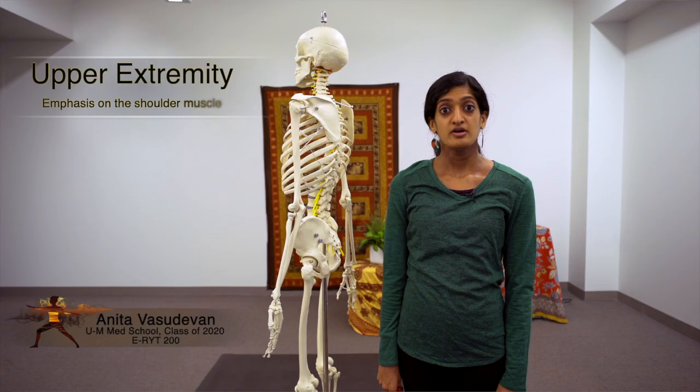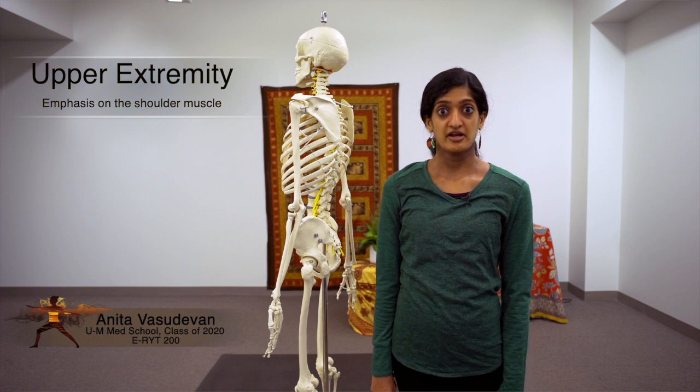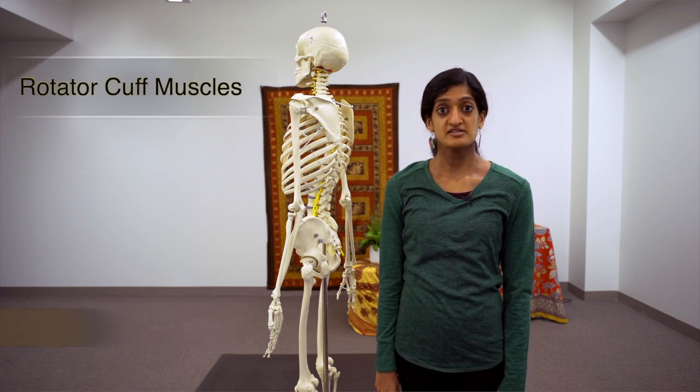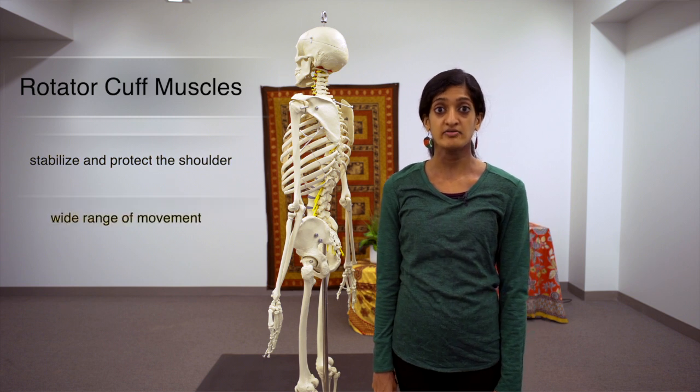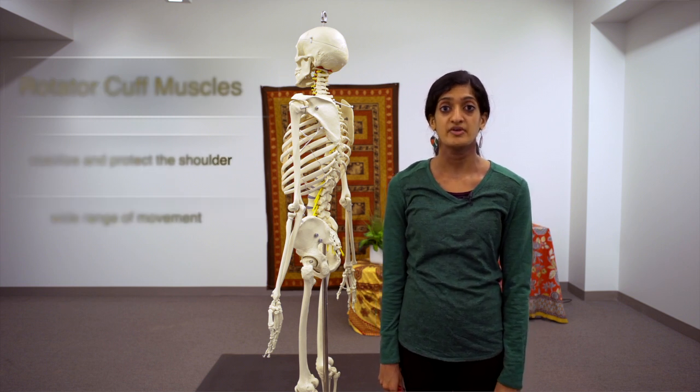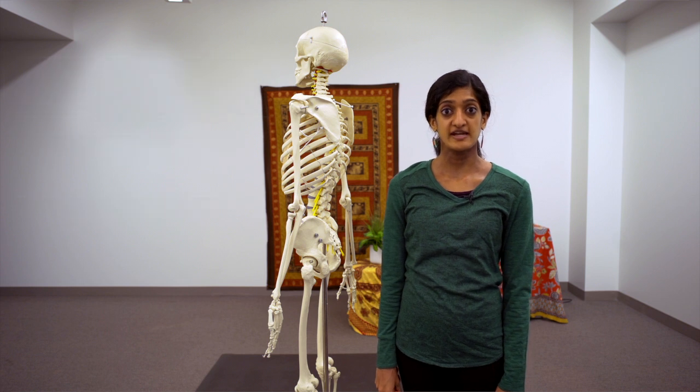In this video, we will cover the muscles of the rotator cuff. The rotator cuff muscles serve to stabilize and protect the shoulder and help make available the wide range of movement we have at this joint. We will start off with the supraspinatus muscle.